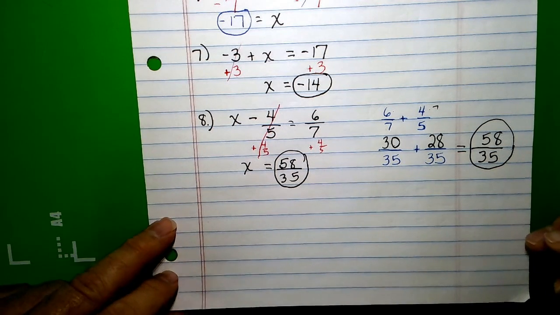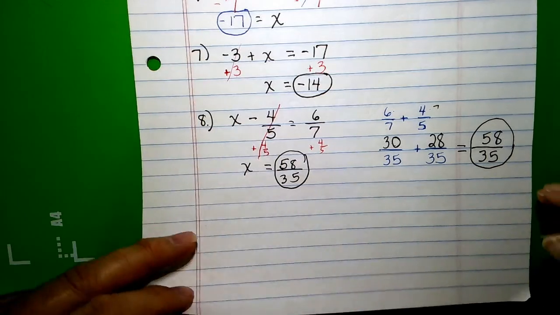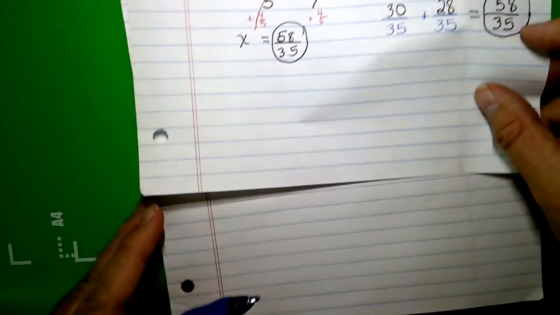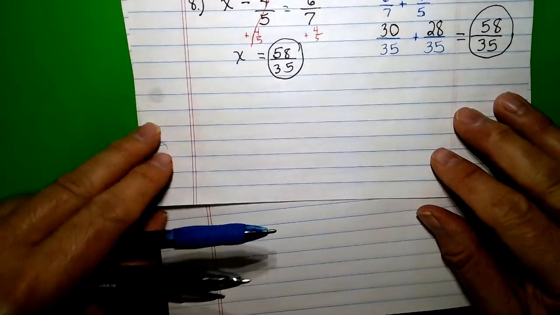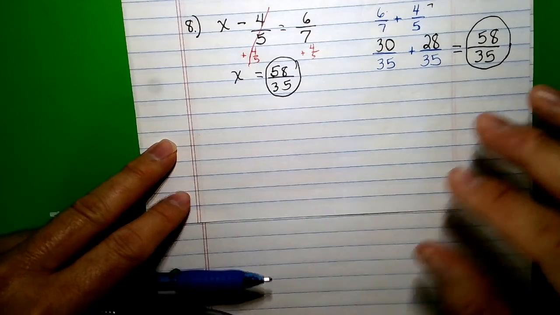Maybe we better do another one with some fractions. Okay, that was number 8. Let's do another one with a fraction. Number 9.